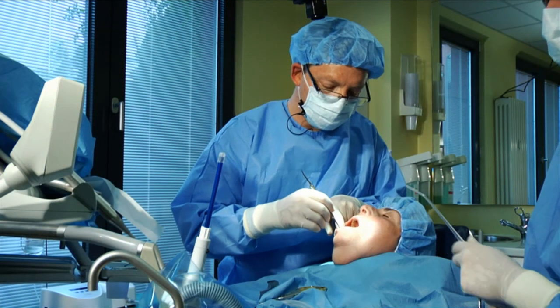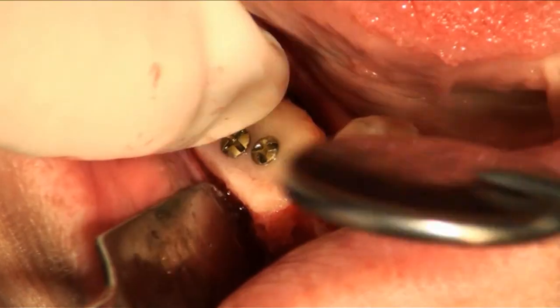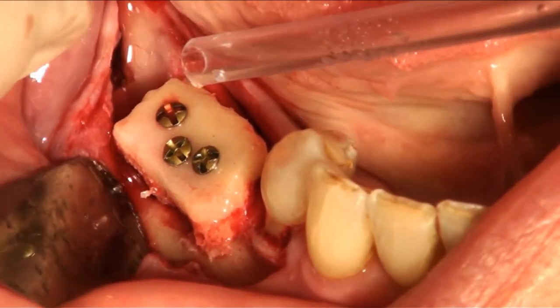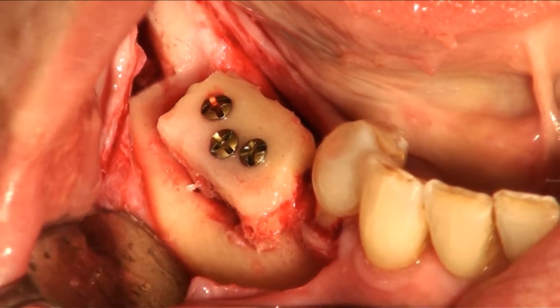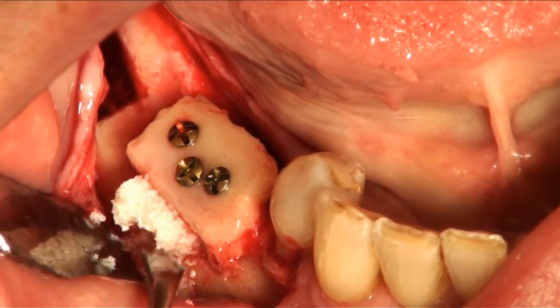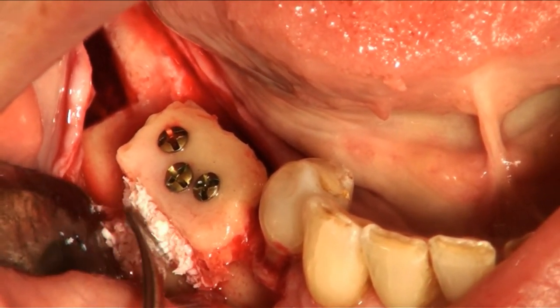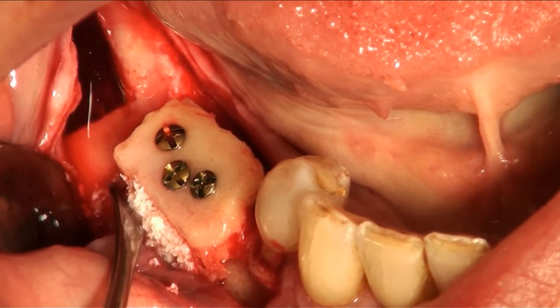Now we fixed the bone block with 3 fixation screws. It is absolutely stable, and it is really very precisely in space. Although we will add some bio-oss material, some deproteinized bovine bone mineral.